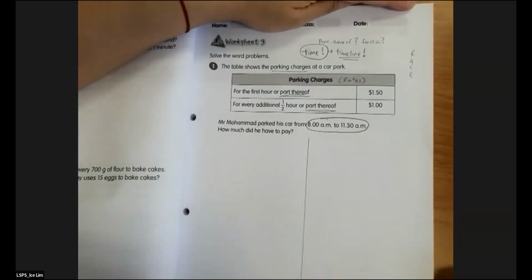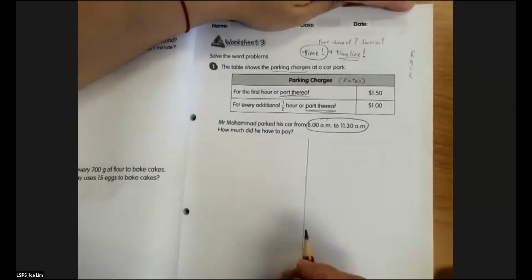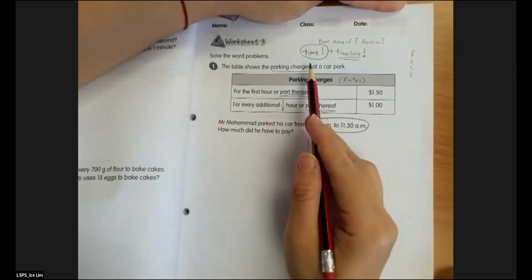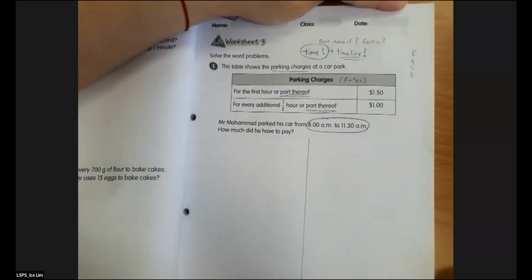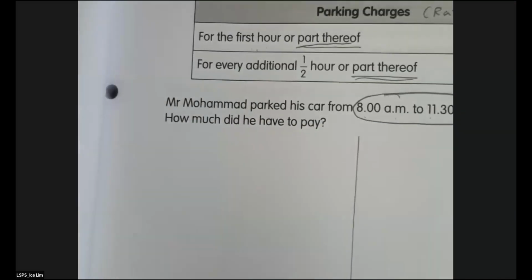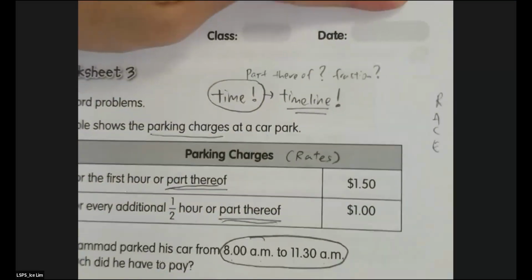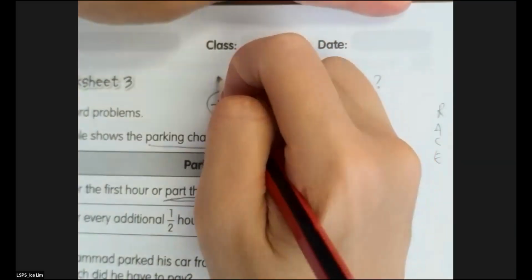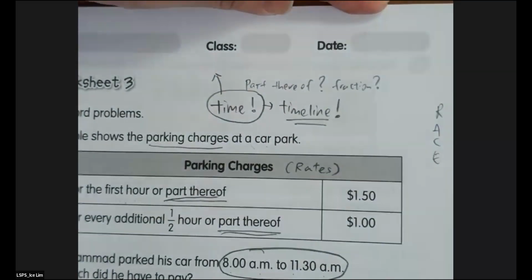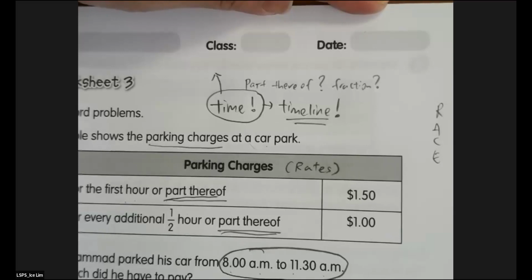Now, a quick recap to primary 3 and primary 4. When we learn time back in primary 3 and primary 4, we learn that there are only three possible things to find in a time question.